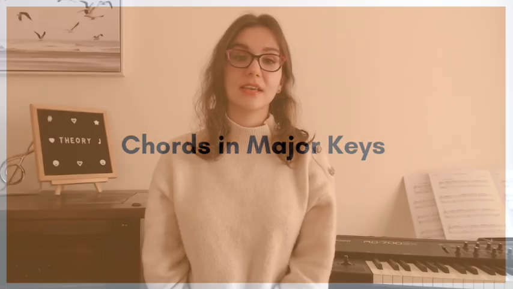Now, finally, let's talk about how major, minor, and diminished triads occur naturally in a scale. In a major scale, such as C major, if we build a triad on every single note, then we will find out that there are some major and some minor triads and one diminished.